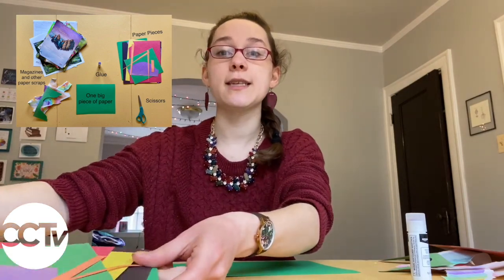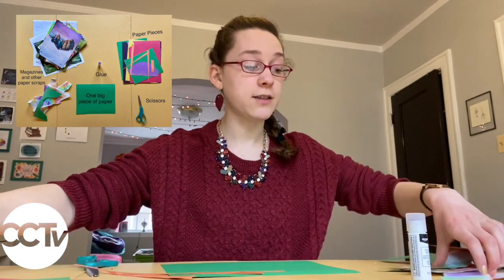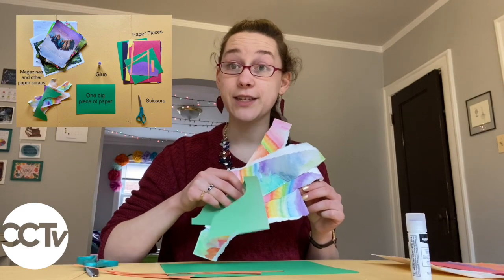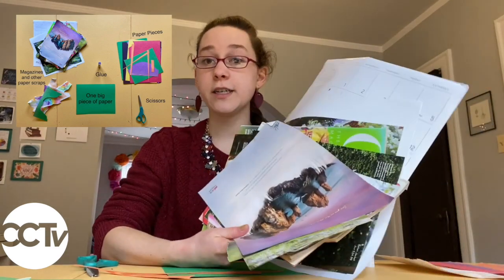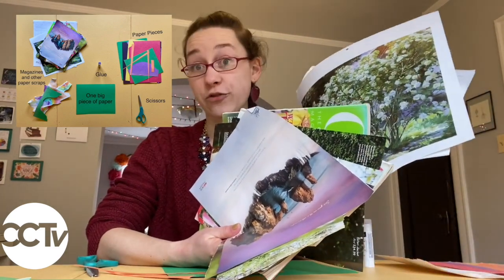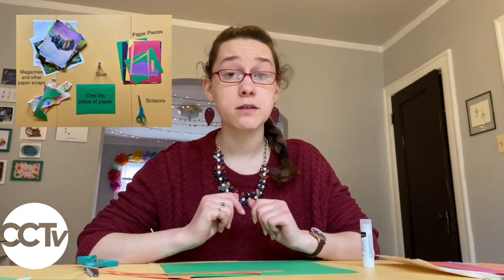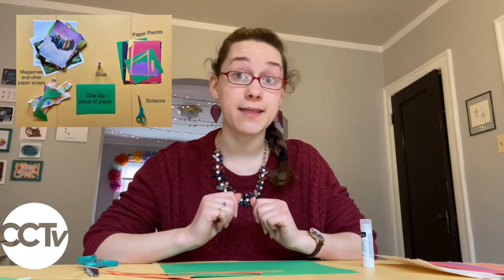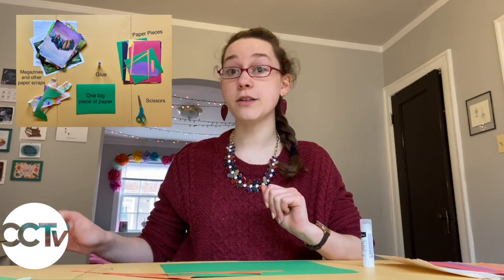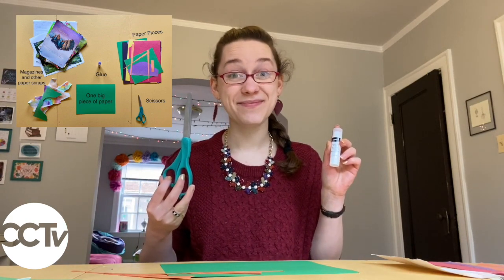Next, you'll need some paper scraps. So I've got some big pieces of paper that I can rip up here. I've also got some scraps from old projects that we can use here. And then the last thing that I have for paper is I have these old magazines and old calendars that will help get some imagery in there. So you can ask your parents for some old magazines or maybe some old mail and see what they have. Be sure to ask before you take anything because you don't want to rip up anything that's important. All right, you'll also need a pair of scissors and a glue stick, and then you'll be all set.